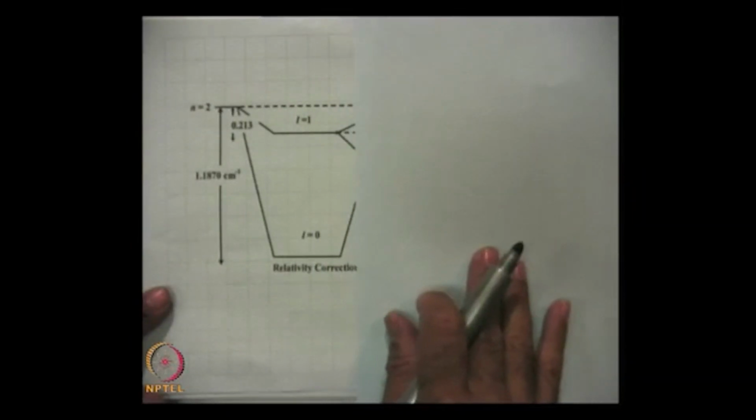So, this is the relativity correction. For the n equal to 2 state, the change is 0.213 centimeter inverse. These are very, very small, and for n equal to 1 it is 1.1870. So, due to the relativity effects, the degeneracy is partially removed.